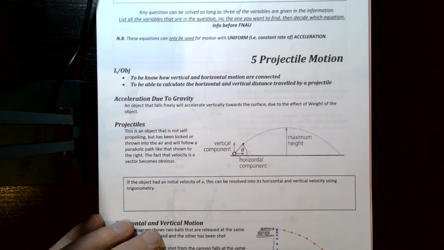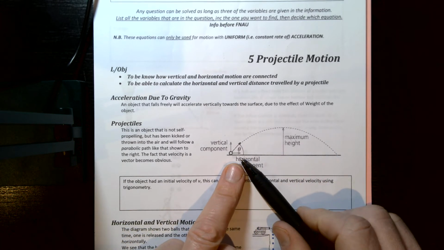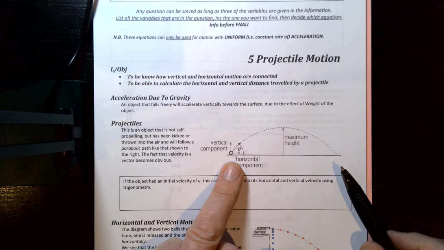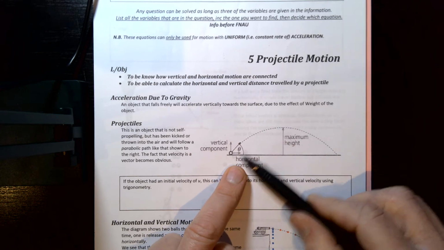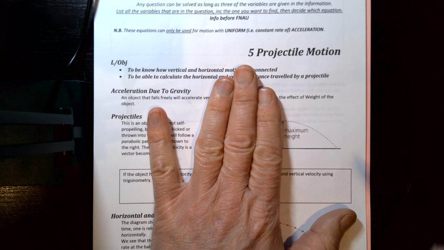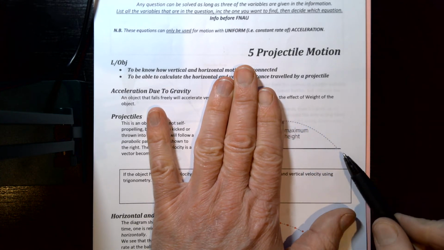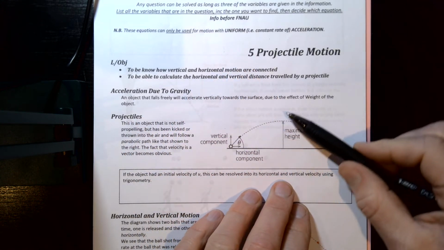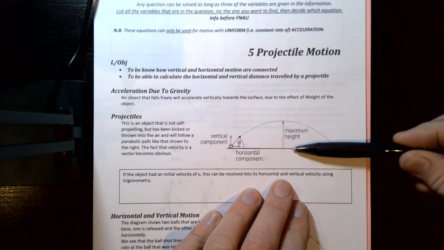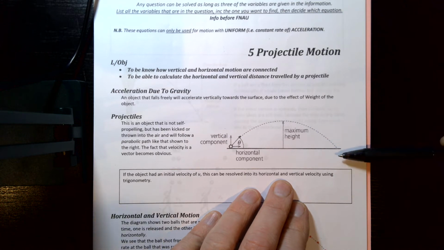So, you take a running leap off something and you fall into the water, you're still going to follow this path. If you don't go up at all, you'll just follow that path. Okay, so the path will always be the same. There'll be a point at which something is not going up, but is just falling downwards due to the acceleration due to gravity.